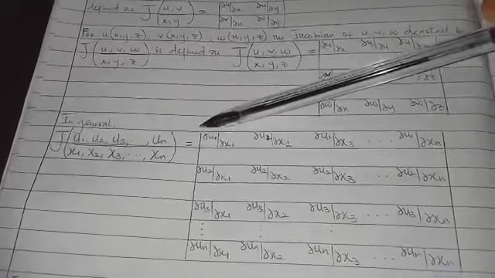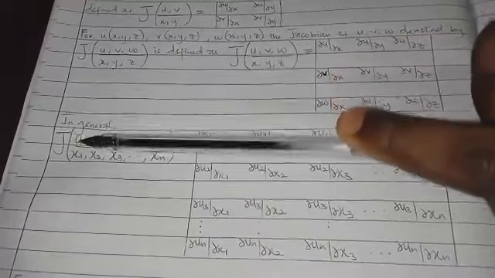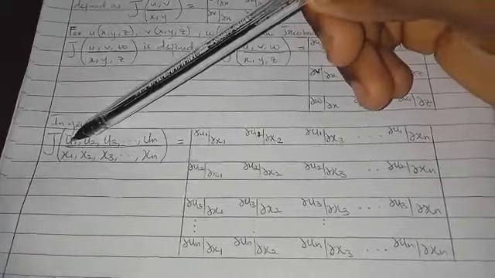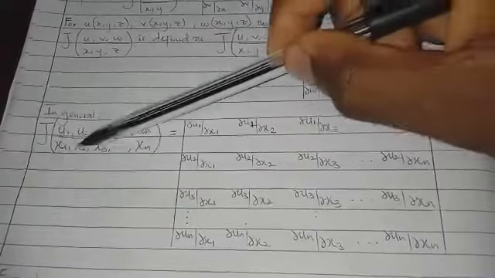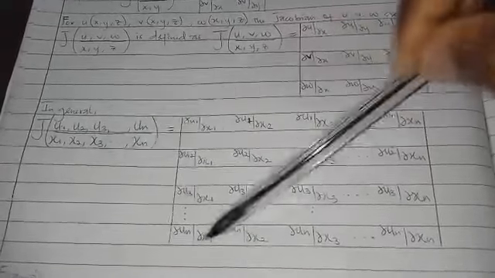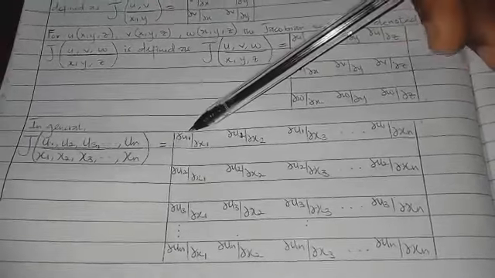Okay, so in general there's a general expression for this. Just go through it. What you need to know, I call it a hack, is that the first function goes on the top row and goes through each of the variables, then the second one goes through each of them, the third one, and the last one as well. So starting with u1, you have u1 over x1, u1 over x2, u1 over x3, and u1 over xn.